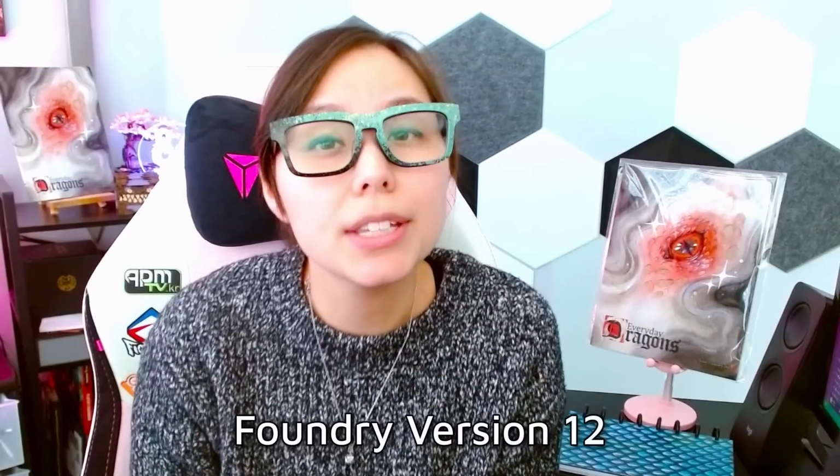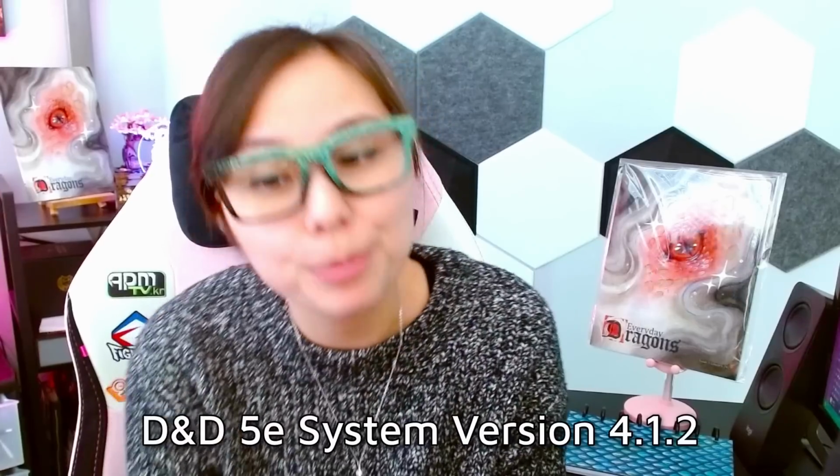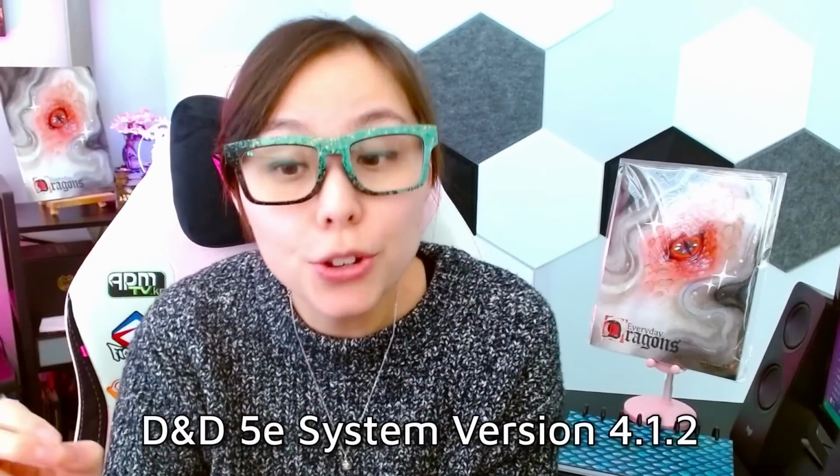Today we're going to create a character in Foundry VTT version 12, so take note, using the D&D 5th edition system, with the current version being 4.1.2. If you're using earlier versions, things might look slightly different for you. If you are using updated versions, things might also look different for you, but should still work.